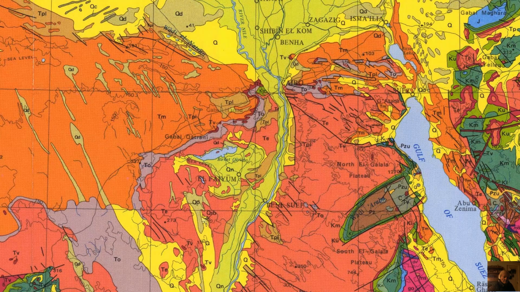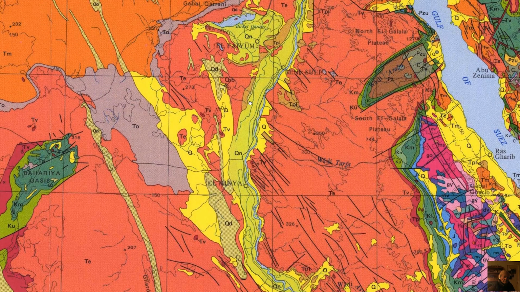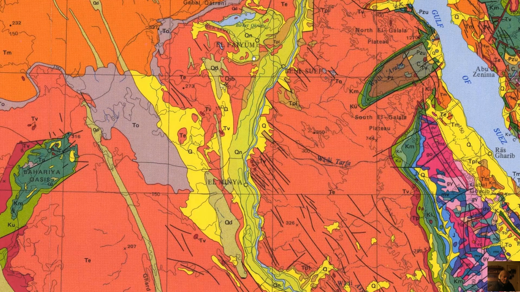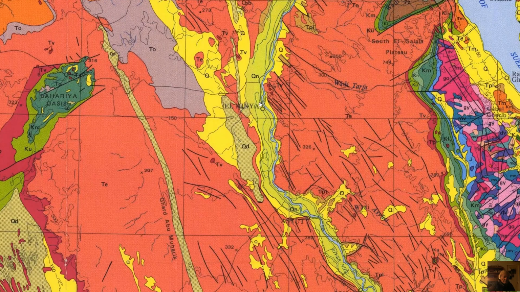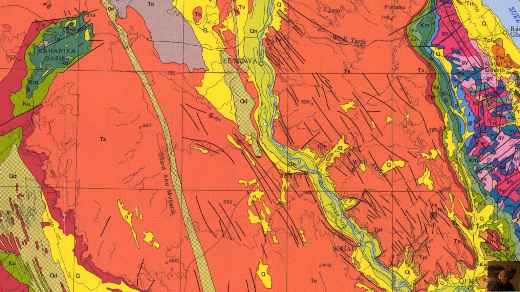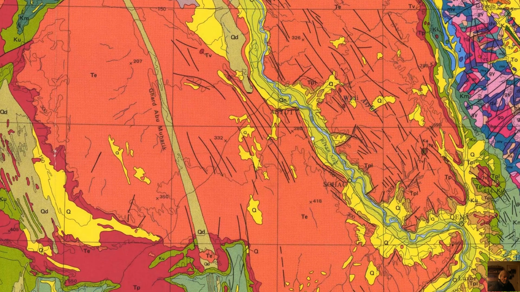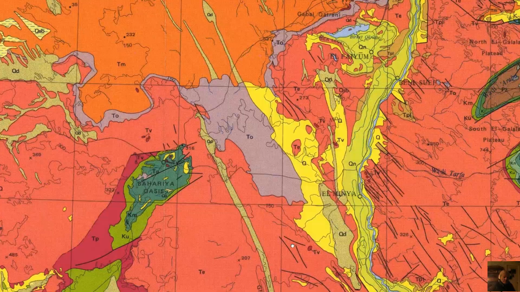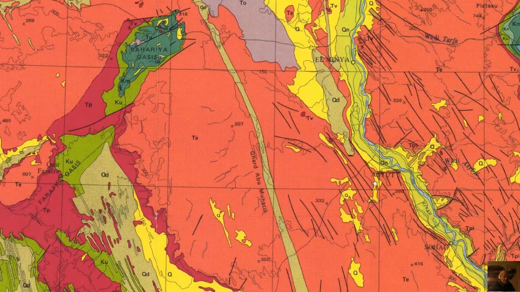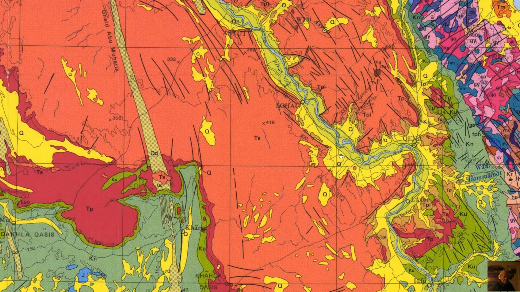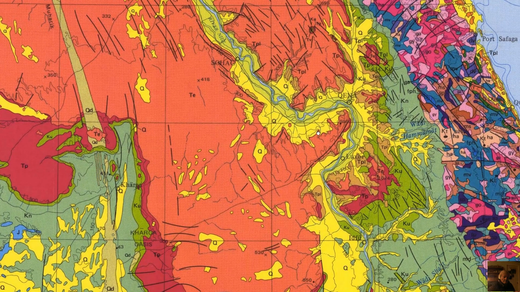Zoomed out a little bit here, we can see that there's an awful lot of limestone. All of this color here, just TE, is the thick marine limestone. And we follow the Nile down, and all of the yellow is new, recent, quaternary, alluvial. We keep following the Nile down, and we see that there is limestone everywhere. And keep going, keep going. So they had enough limestone to last forever.